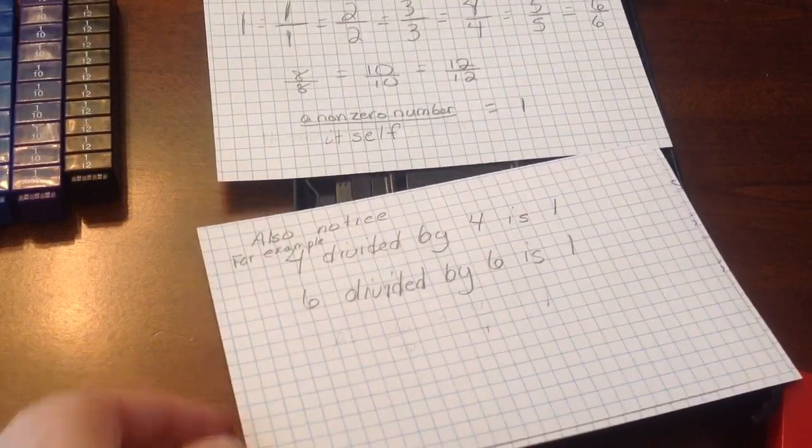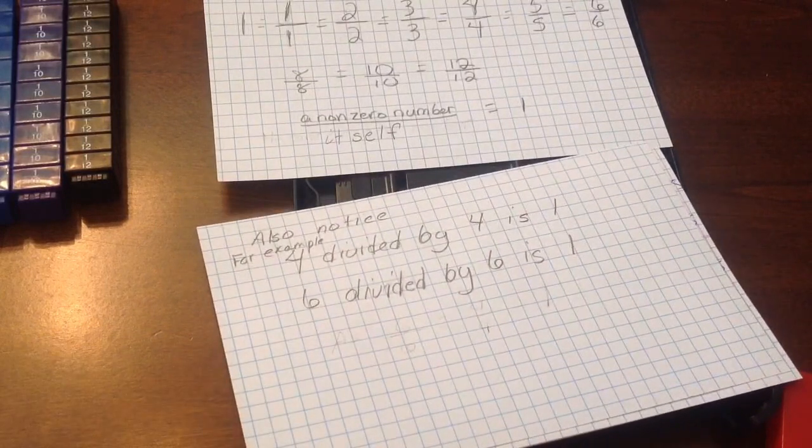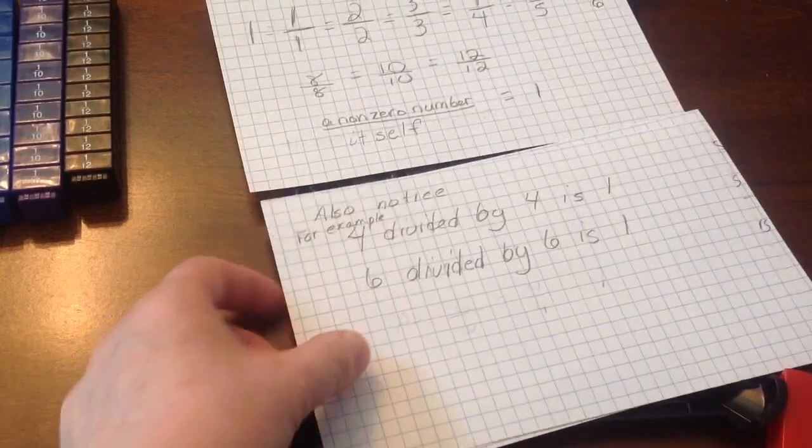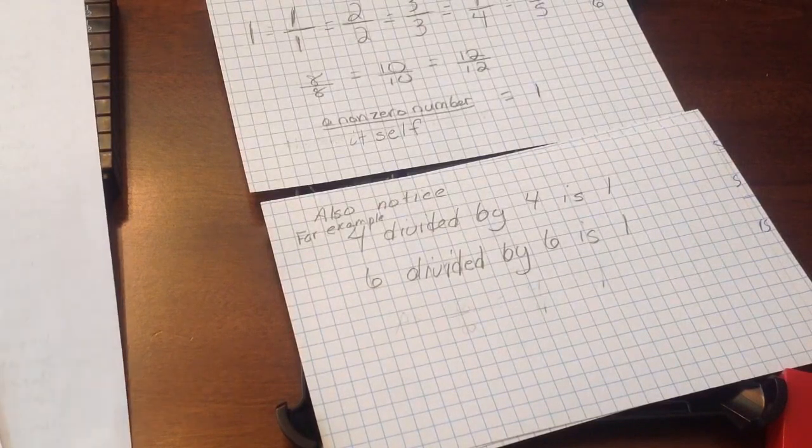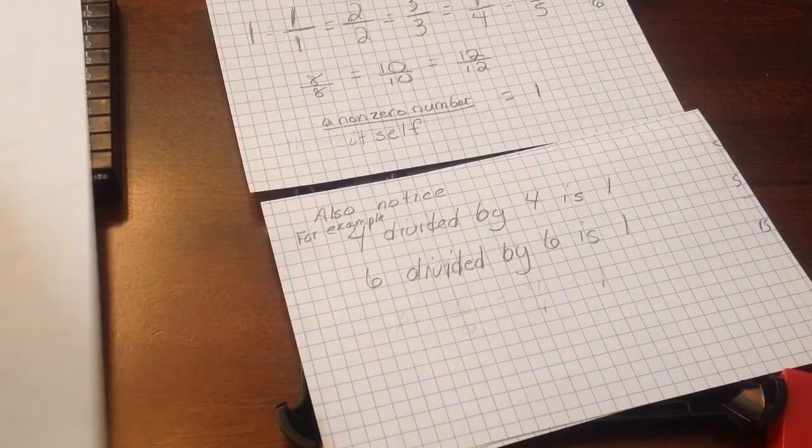The denominator, the bottom number, has a job. It tells you how many are in a whole. It could be a whole apple, a whole pear, or a whole cookie. The numerator, the number on the top, does the counting for us. It enumerates. So the denominator's job is to tell us how many in a whole, and the numerator counts how many of those we have.